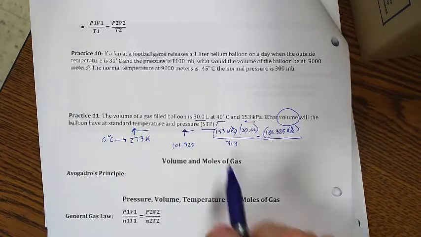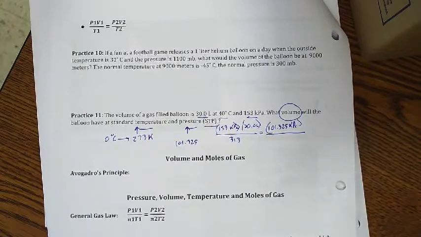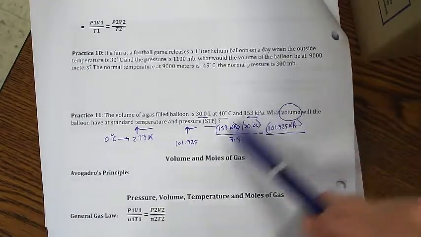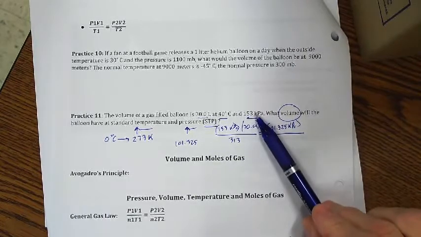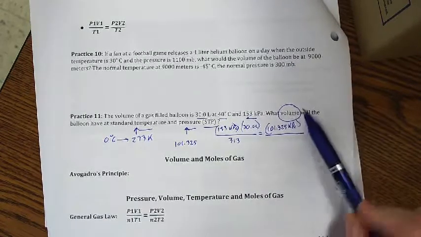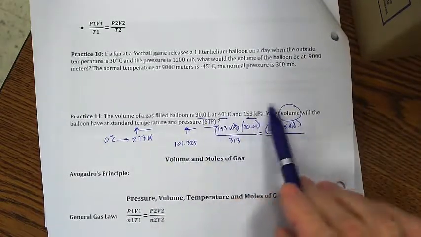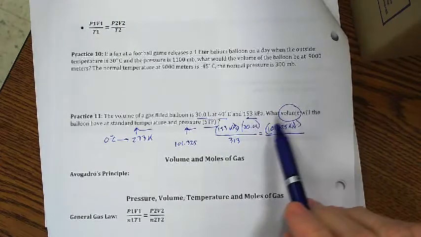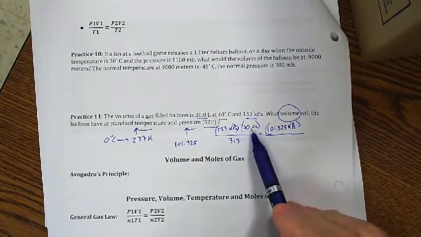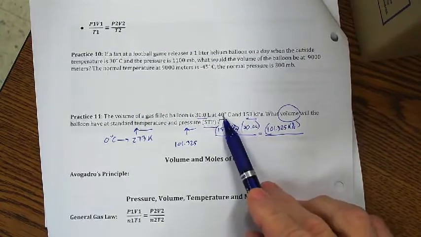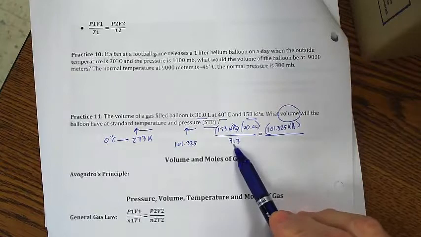Because it says conditions are at STP, and I don't think we've emphasized that enough, and it's important for you to know that. So anyway, the problem says you get 30 liters of gas at 40 degrees Celsius, 153 kilopascals. What would the volume be? So that would be X when the balloon is at standard temperature and pressure. So we enter our initial conditions, 153 kilopascals, and the volume is 30 liters, and at 40 degrees Celsius, remember all temperatures have to be in Kelvin, so you have to add 273 to plug that into the equation.